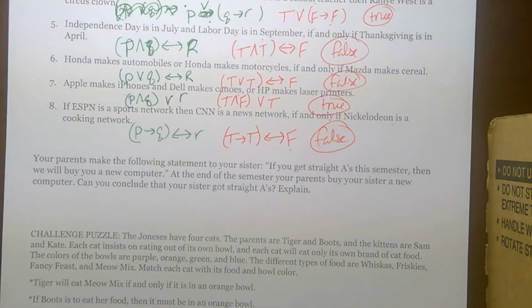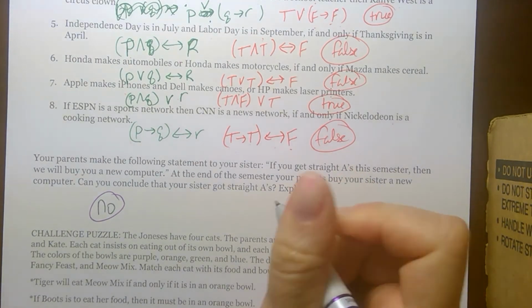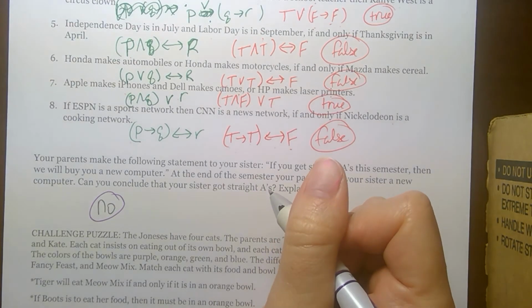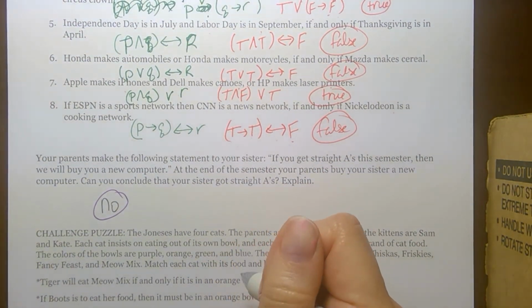Okay, let's look at this next one. Your parents make the following statement to your sister. If you get straight A's this semester, then we will buy you a new computer. At the end of the semester, your parents buy your sister a new computer. Can you conclude that your sister got straight A's? Well, no, you can't. They only said what would happen if she made straight A's, that she would get the computer. But you can't conclude she got straight A's because they didn't say what would happen if she didn't make straight A's. Maybe they had already bought her the computer. They were just hoping they could convince her to make straight A's before they gave it to her.